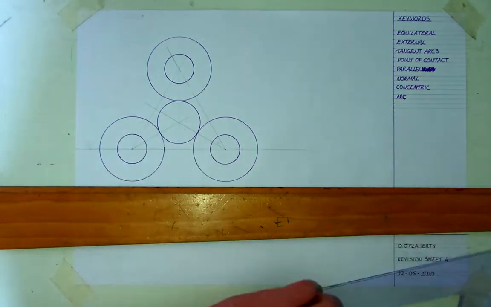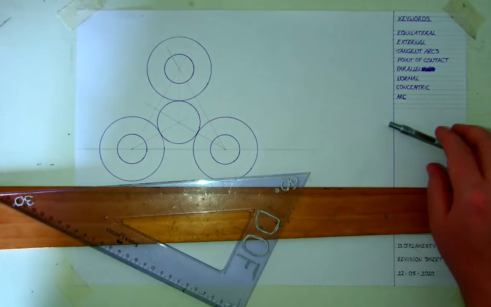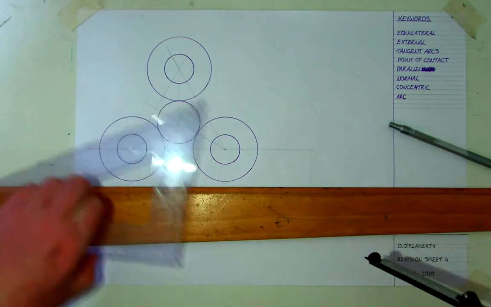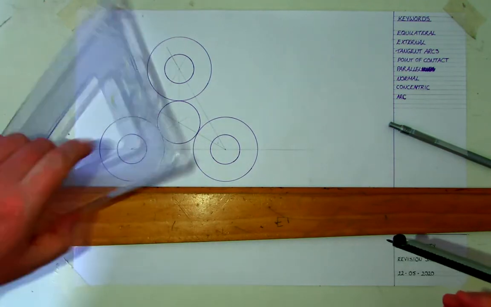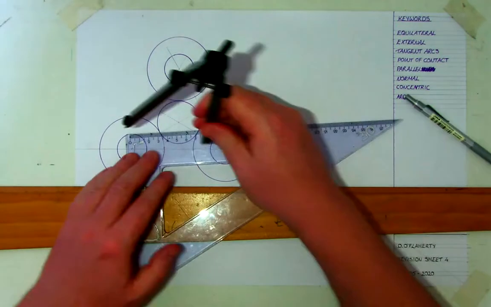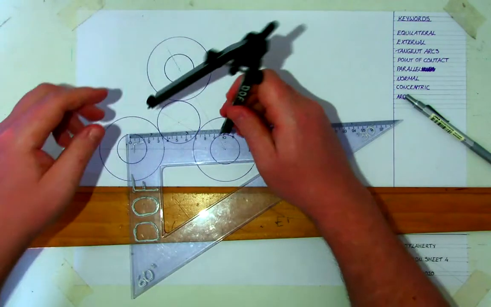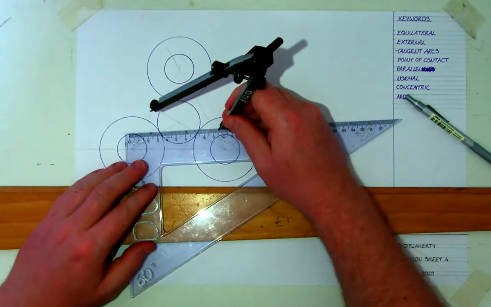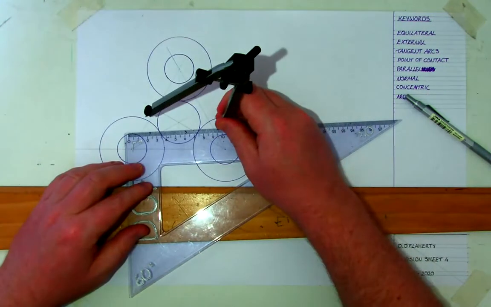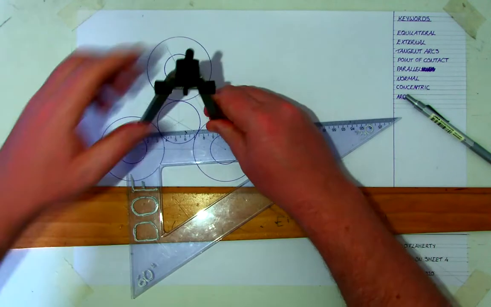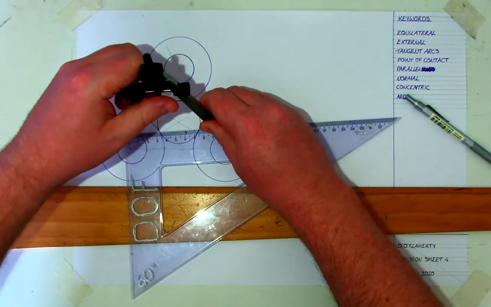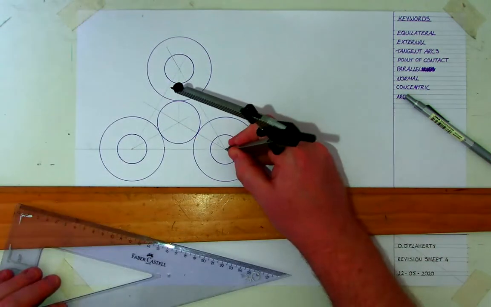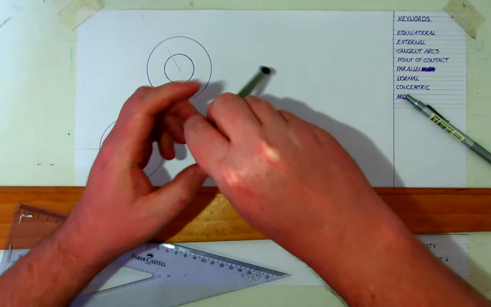So I'll get that distance on my compass. So 35 plus 60 is 95. So I'm getting a distance of 95. 35 plus 60 is 95. So I'm getting a distance of 95 on my compass. Okay. There's that distance there, and I'm going to swing it from the center here.